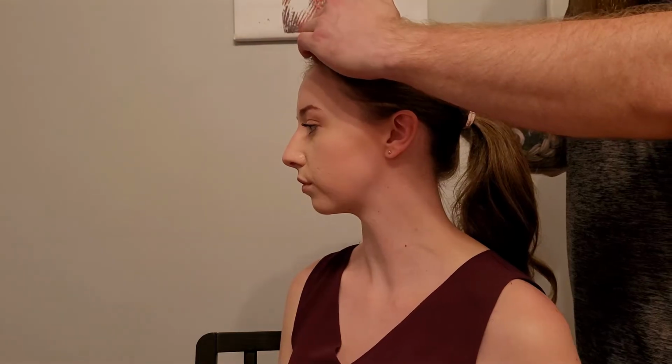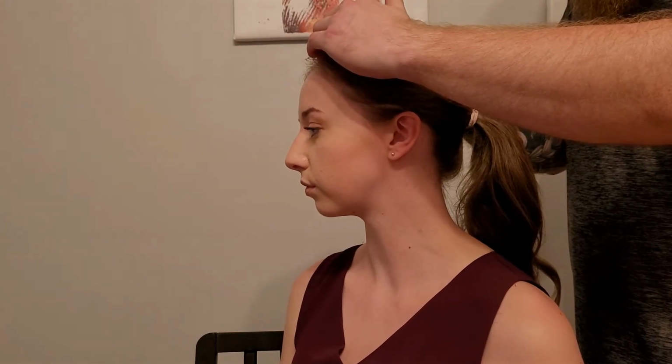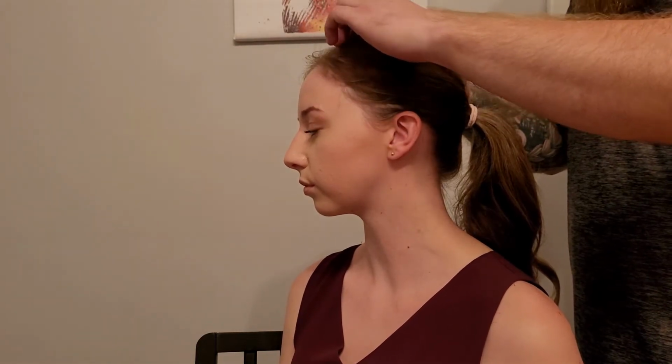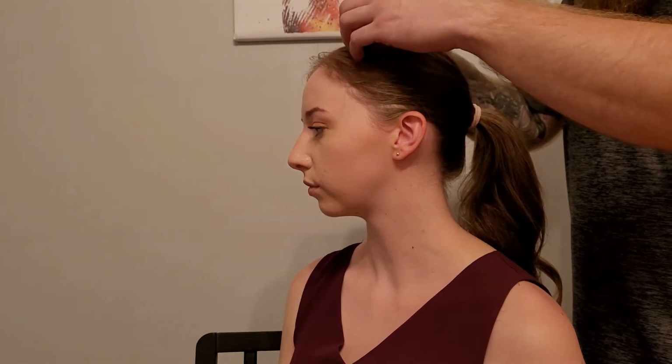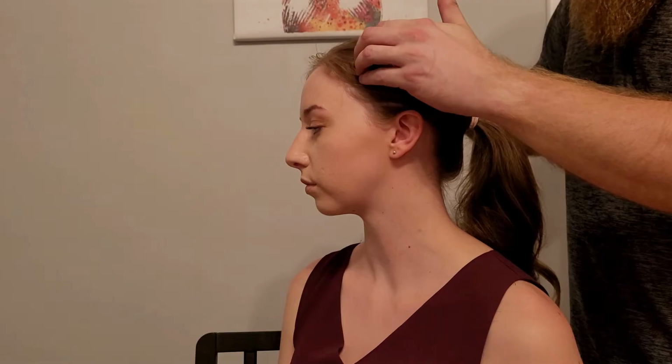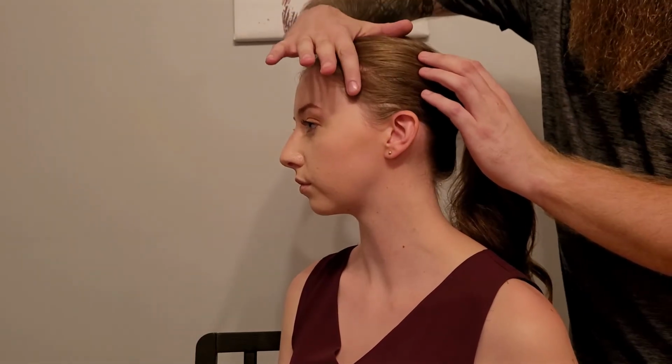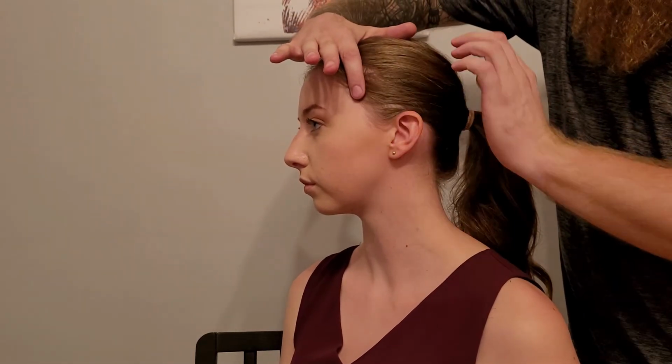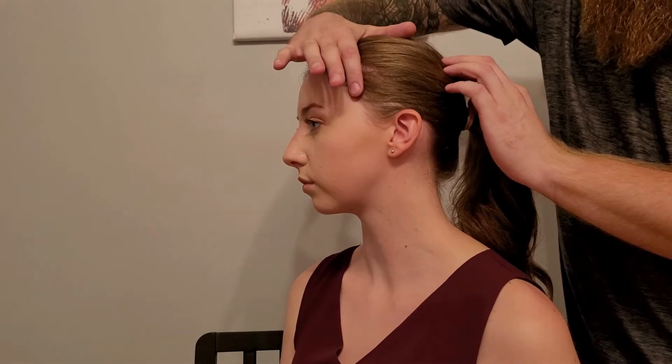the other bony edges. So I'm just going to go on the top of the head, and I'm locating where the frontal bone meets the parietal bones. And now I'm going down along the coronal suture right here. So the front part of the parietal bone is in this area here.